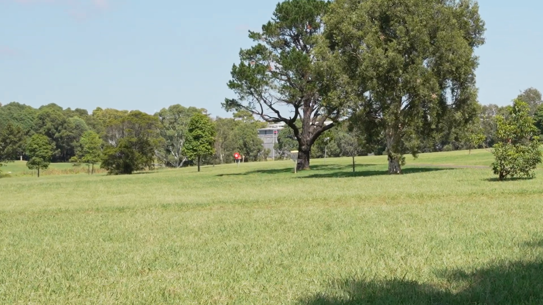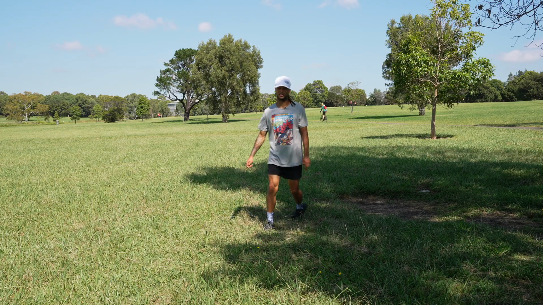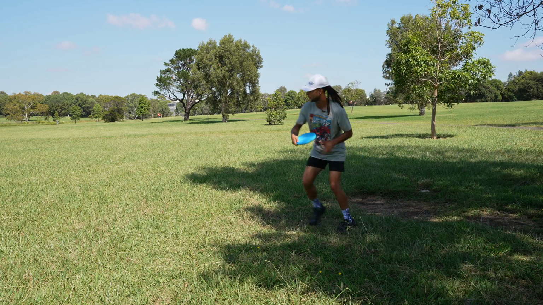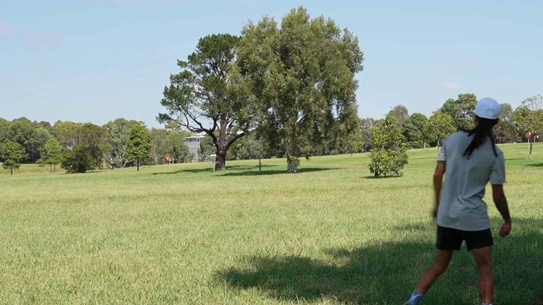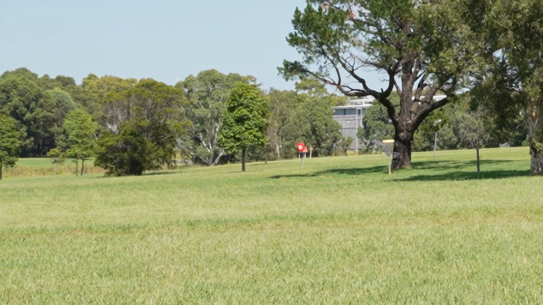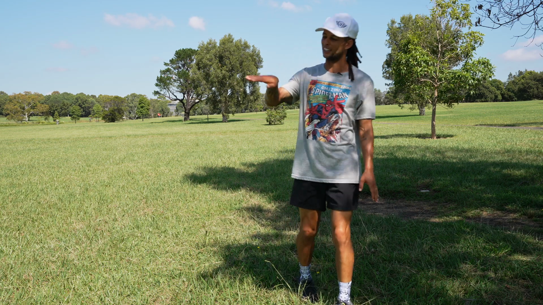Flip. Yeah. Oh, that's long. Yeah, that's quite a bit long actually. I'll try the same thing with a putter. Good distance on that one, but it didn't really flip up to flat. It more just kind of held that hyzer.